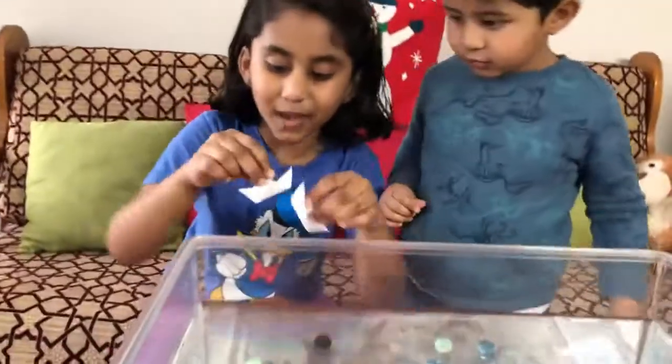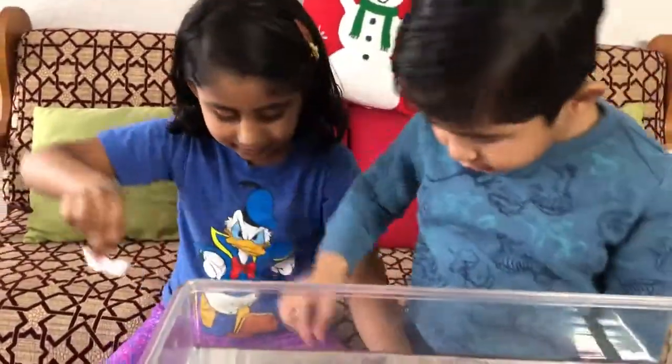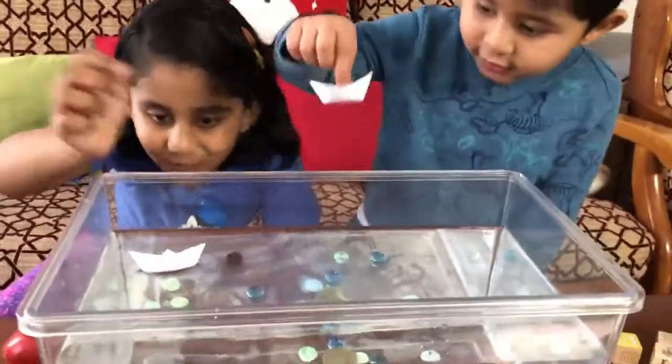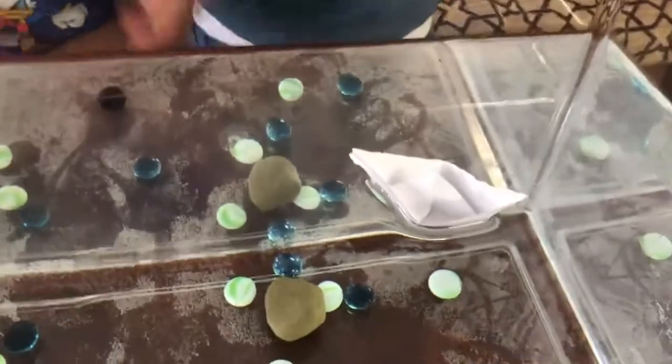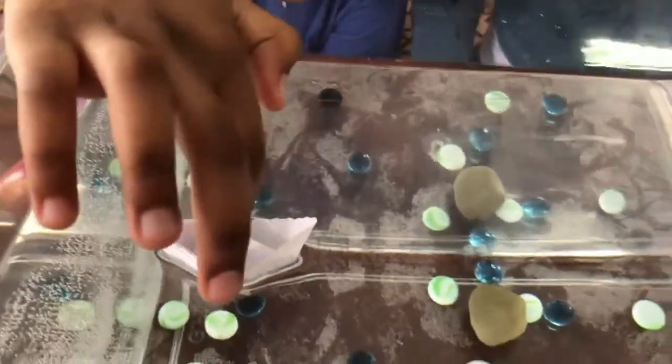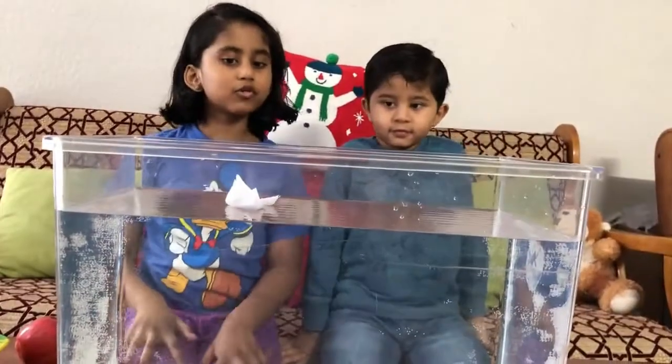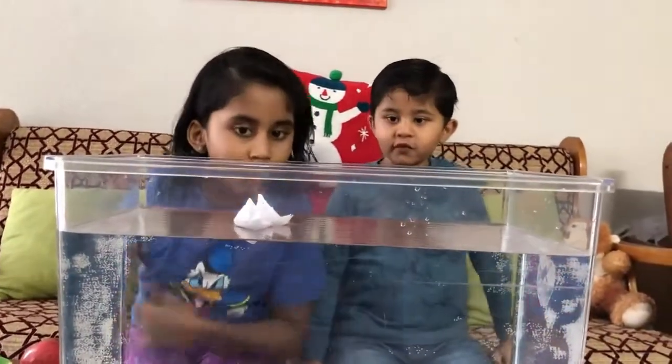Now let's try these paper boats. They're floating.